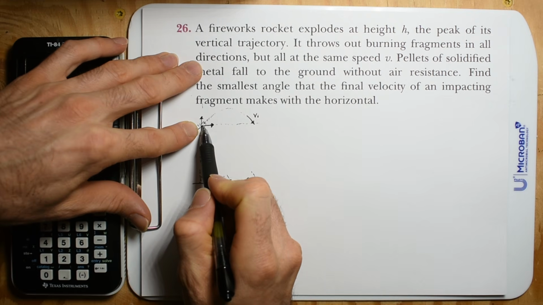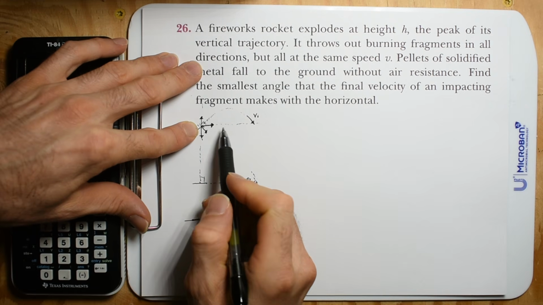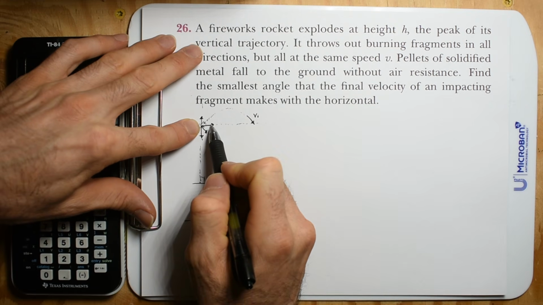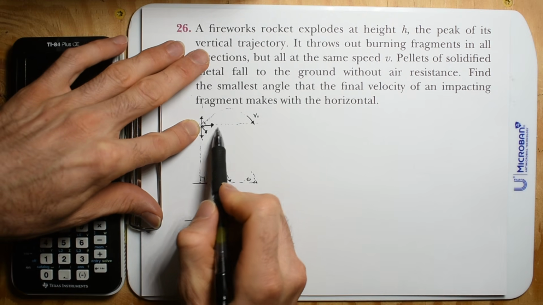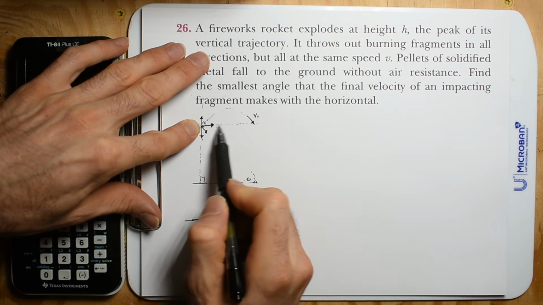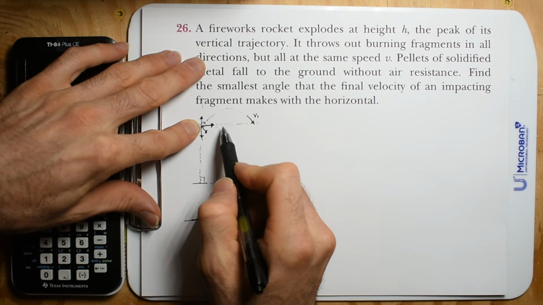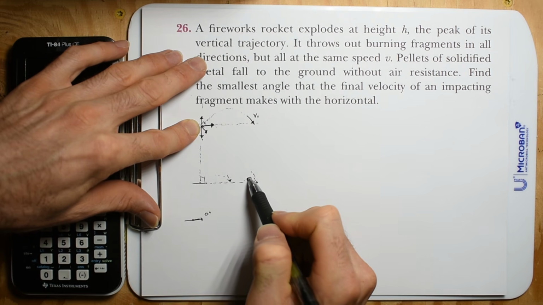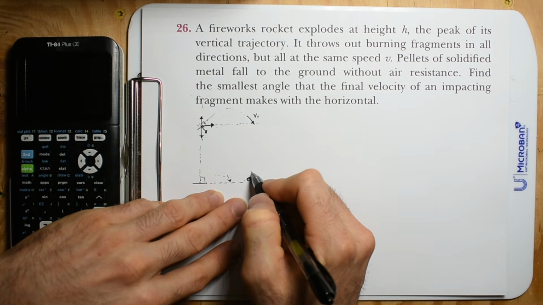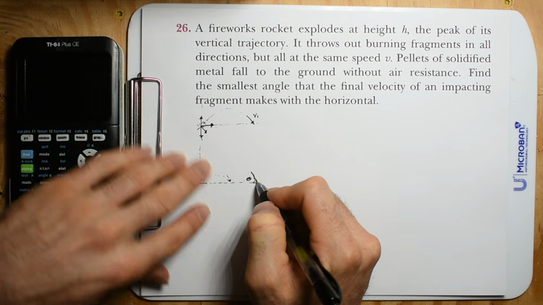So I think just intuitively you can get to that point where you're like, hey, it's only the sparks or the fragments that are going with a 0-degree angle to the horizontal right here that are going to cause this minimal angle. So now the problem is, how do you find out what this angle is?